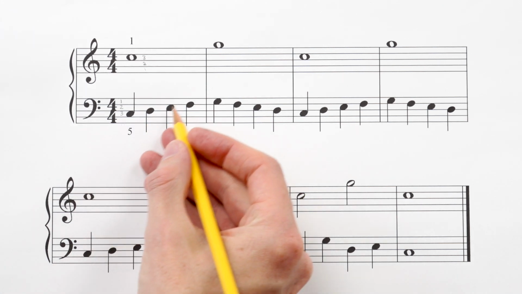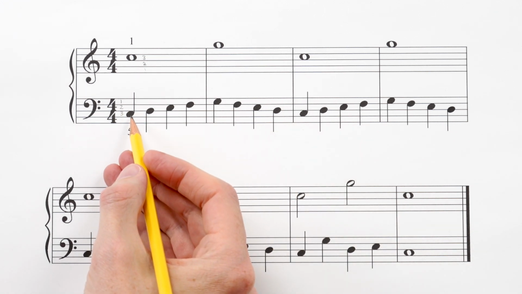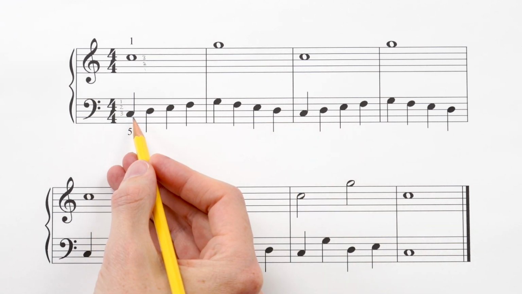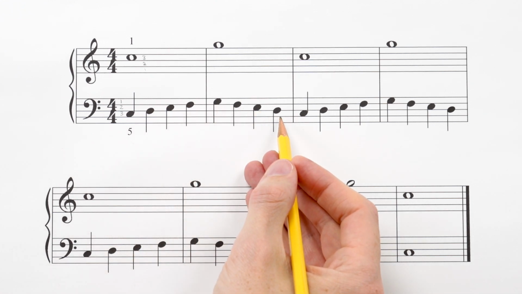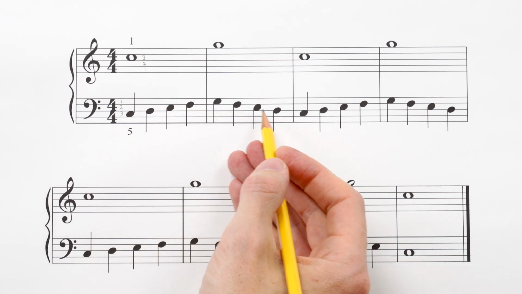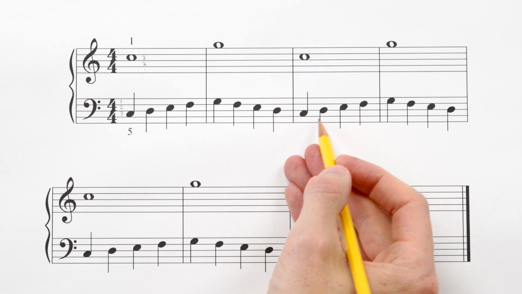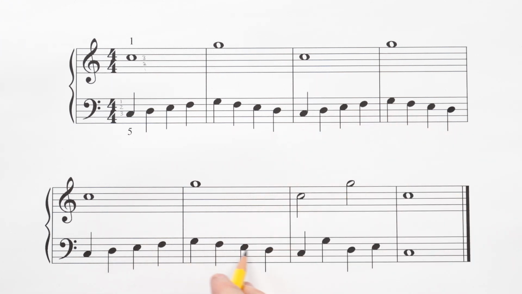Now, can you tell me the letter names of the bass clef part for these first 2 measures? Name each letter name for me. Go. If you said C, D, E, F, G, F, E, D, you're correct. And then what do we have here? Same pattern. What about down here? Same pattern. Then what about here? Not same pattern. Can you tell me the letter names for these 5 notes? Try it on your own. Go.